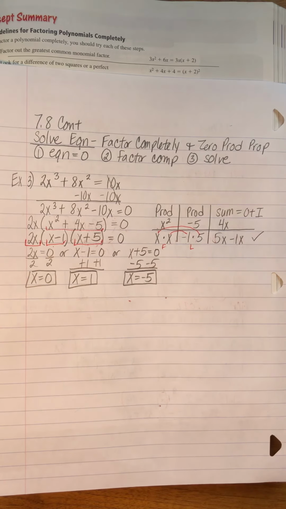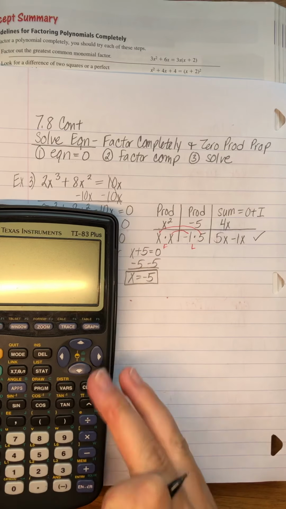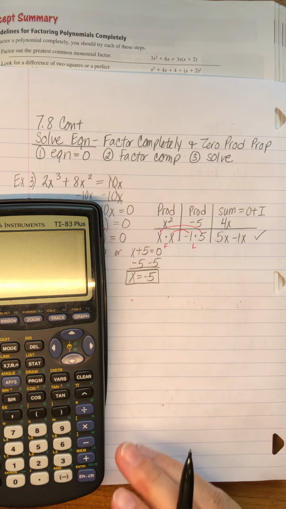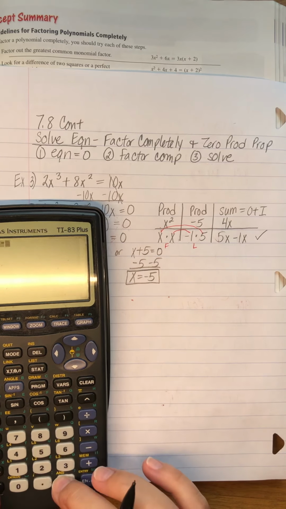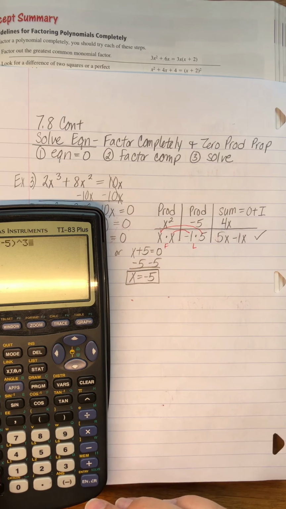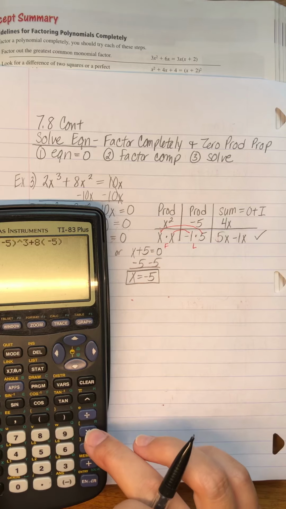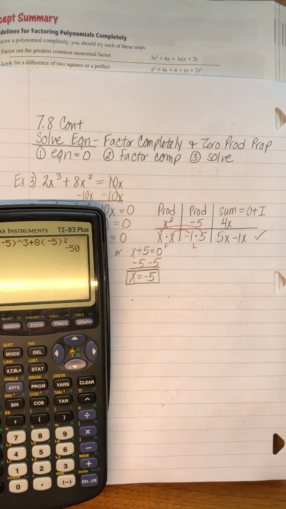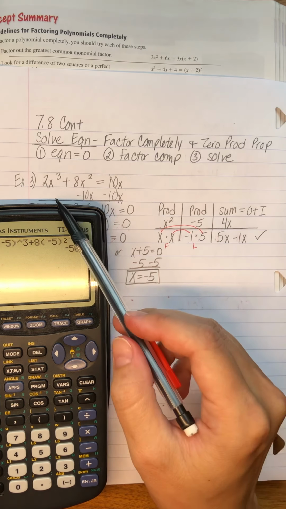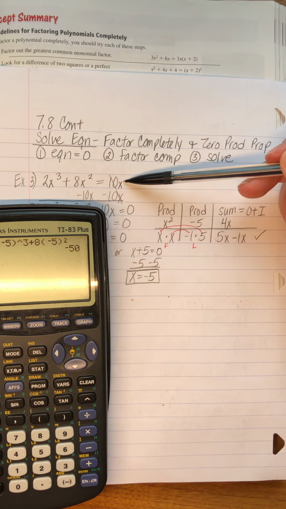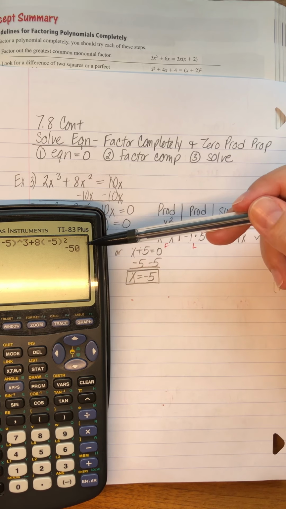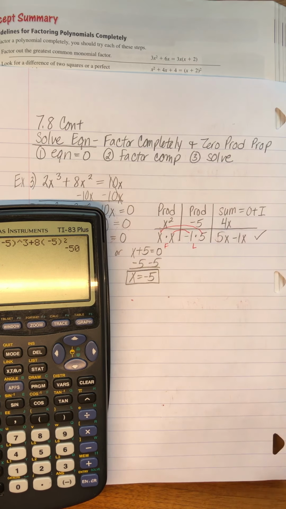Let's try -5. I'm going to use my calculator when I plug it in for -5. So I'm going to do 2 times negative 5 to the third power plus 8 times negative 5 to the second power. I get negative 50 on the left. If I plugged in negative 5 over here, 10 times negative 5 would be negative 50. So I know this one works too.